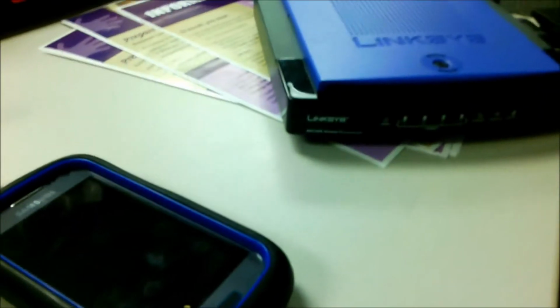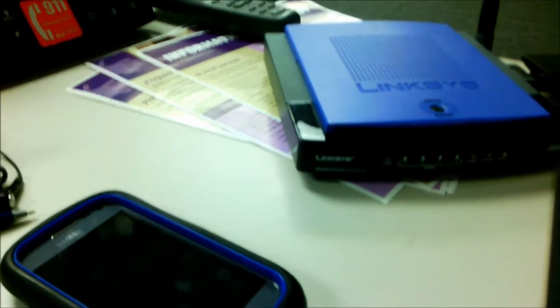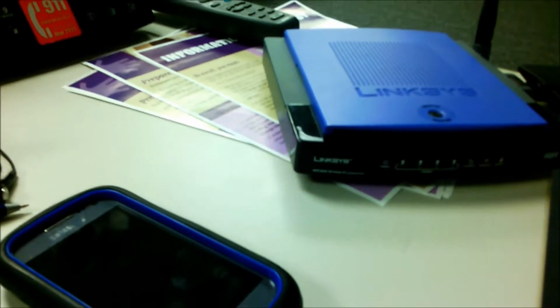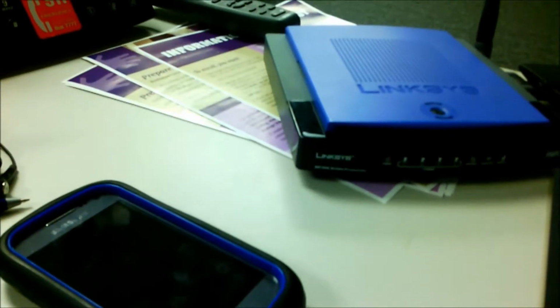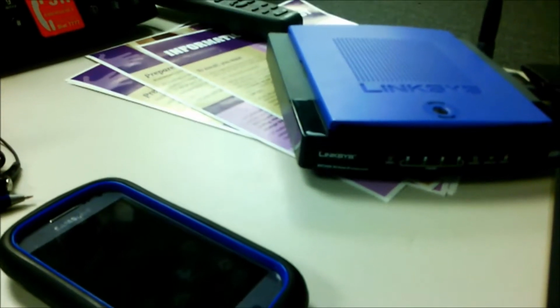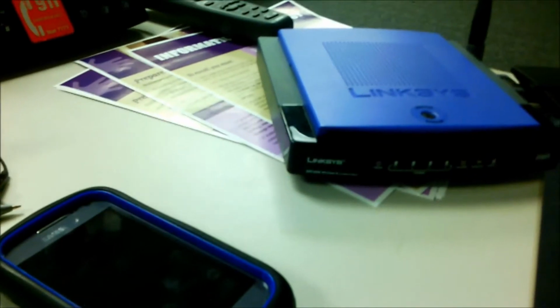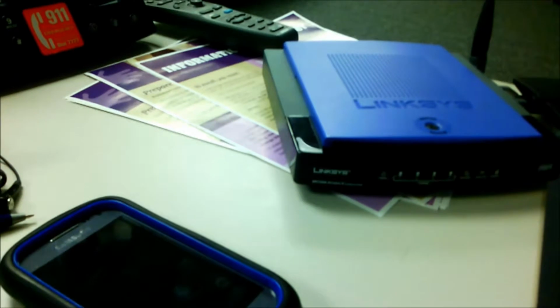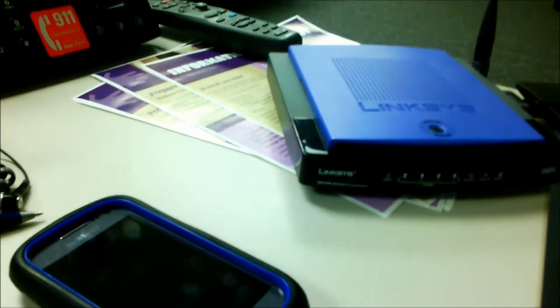I'm going to talk a little bit about WPS, or Wi-Fi Protected Setup. In the past, a lot of people purchasing wireless routers would simply plug the device in and use the default settings, which left a lot of security holes, such as lack of encryption, the default SSID, and the default administration password.